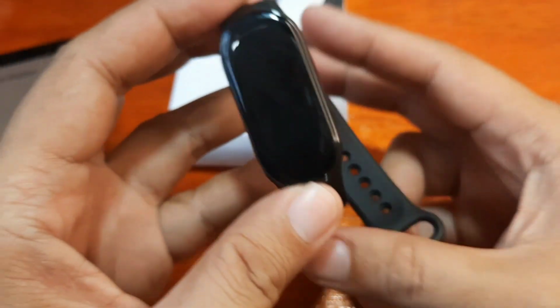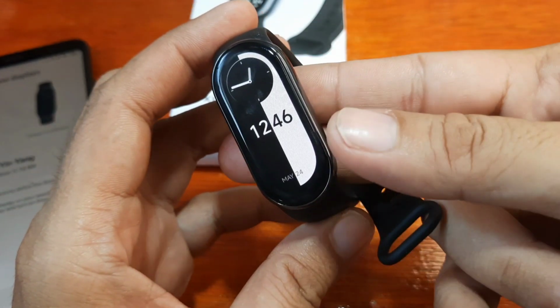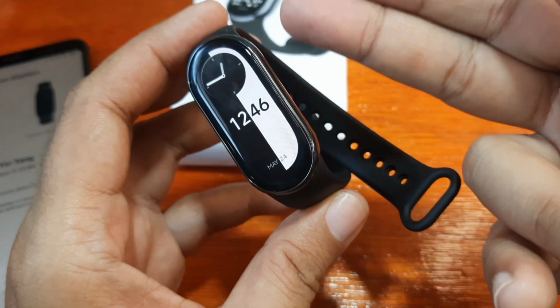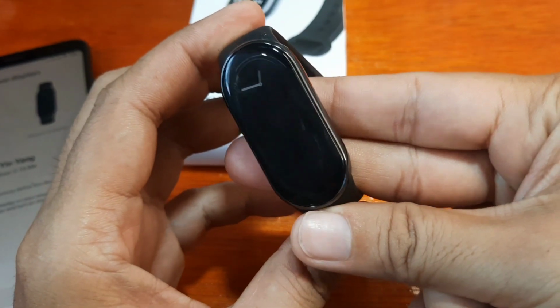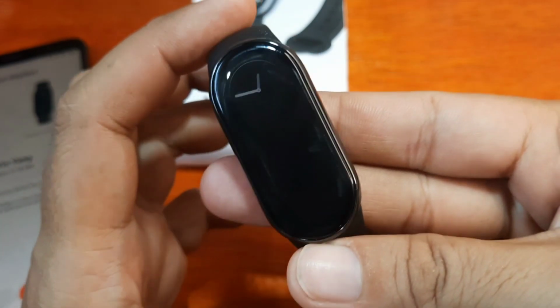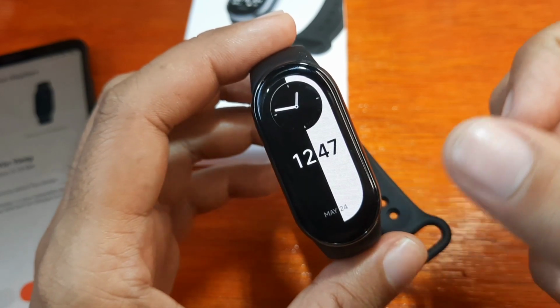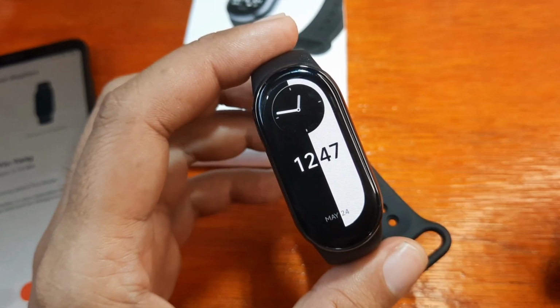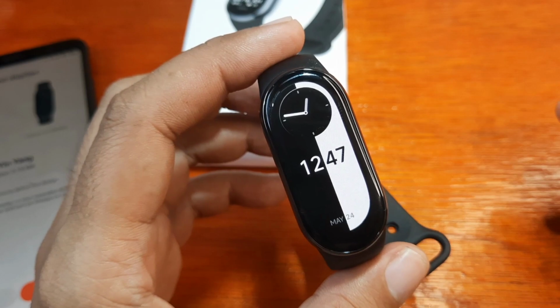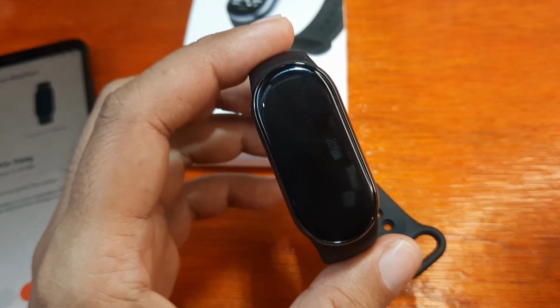So again, let's try to tap to activate. Let's see, it will detect that I'm wearing it. As you can see here, we do have the always on display.